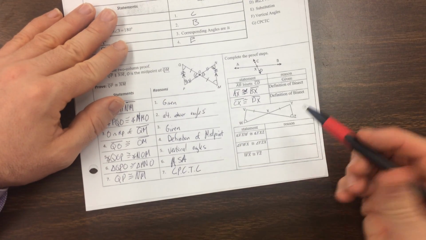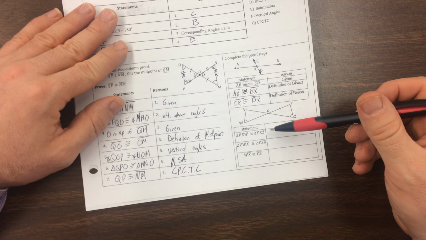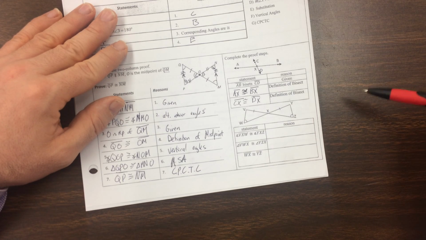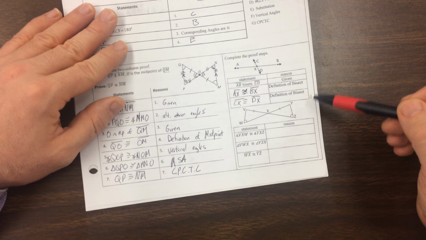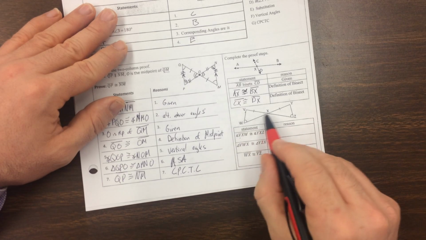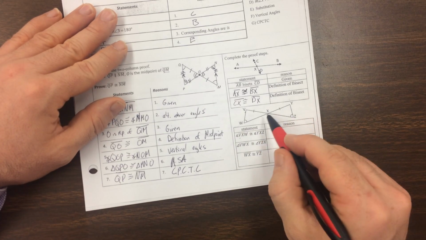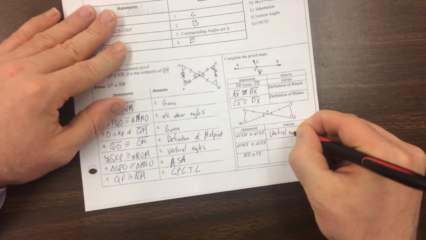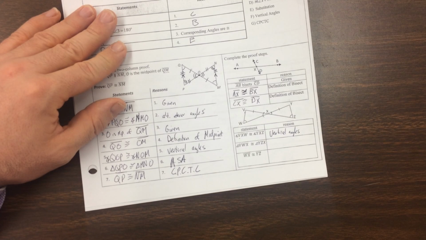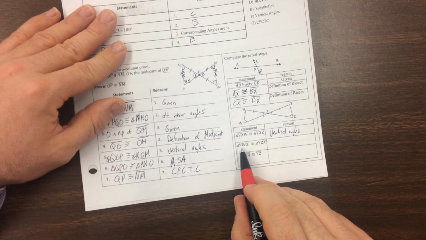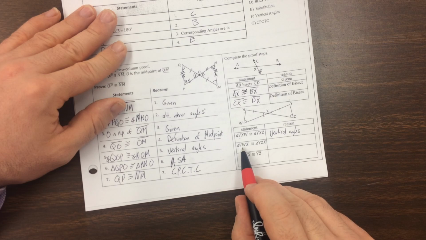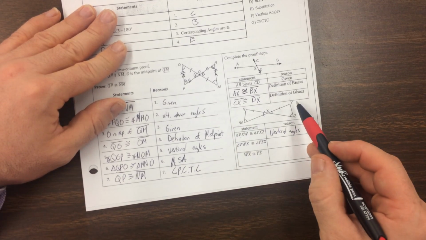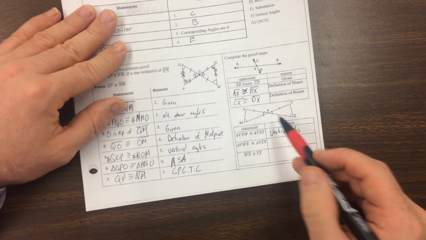Here I'm just having you walk through what we do with proving triangles congruent and CPCTC. So VXW is congruent to YXZ. Those are vertical angles. Triangle VWX is congruent to triangle YZX.